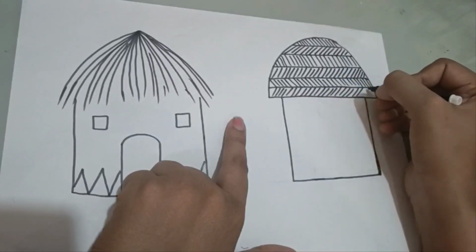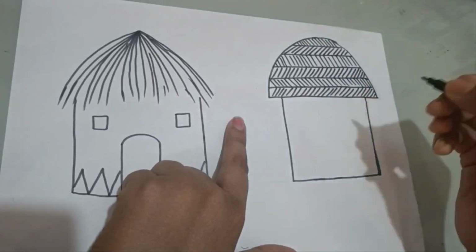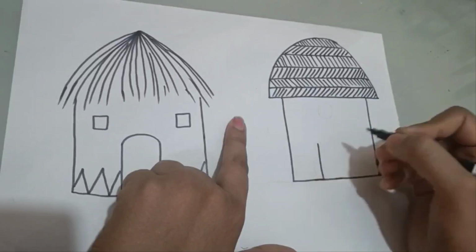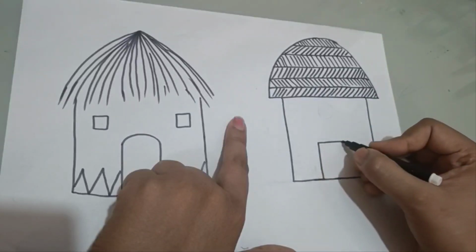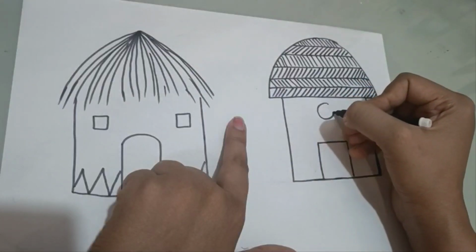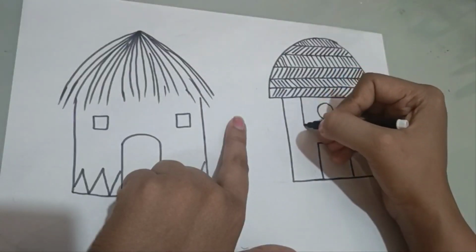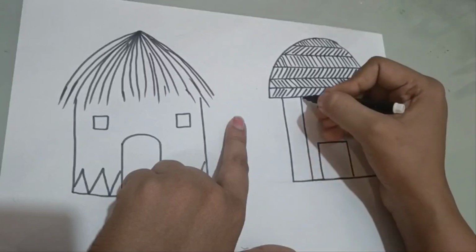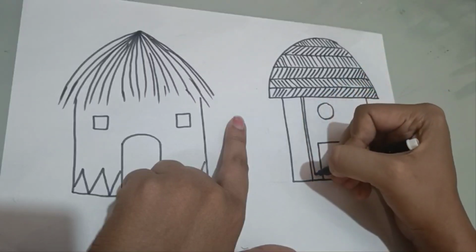Okay, so that's the roof of our house. Let's draw the door, a window, and stairs on both sides to climb on the roof.